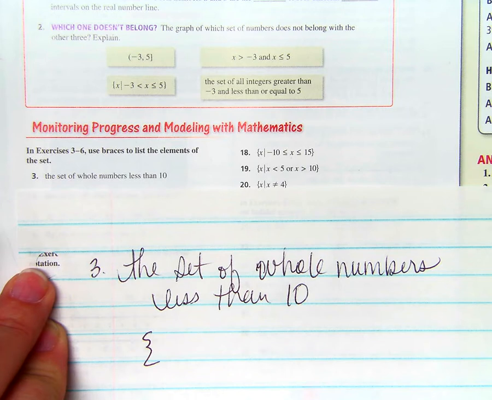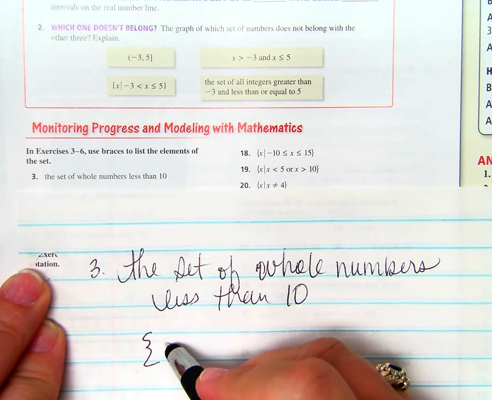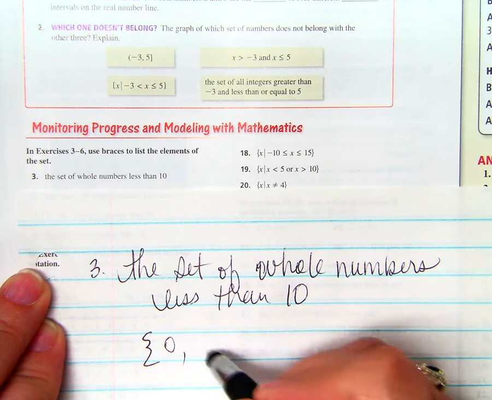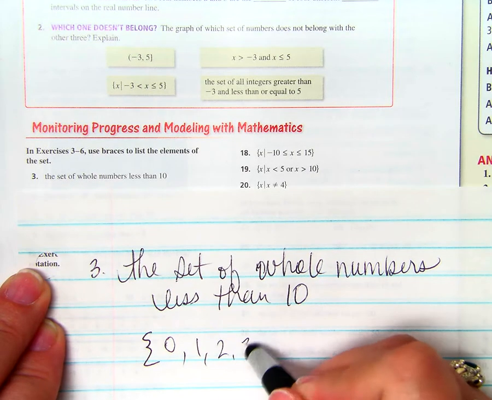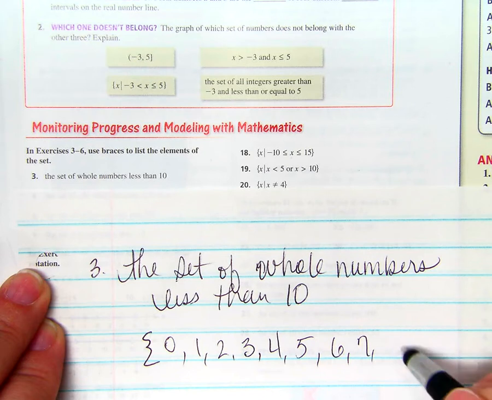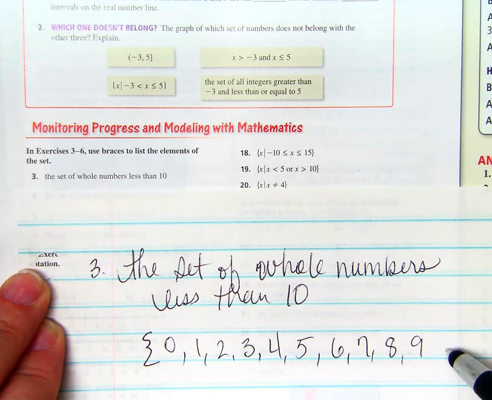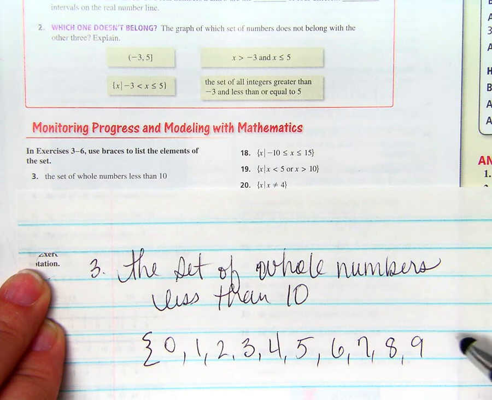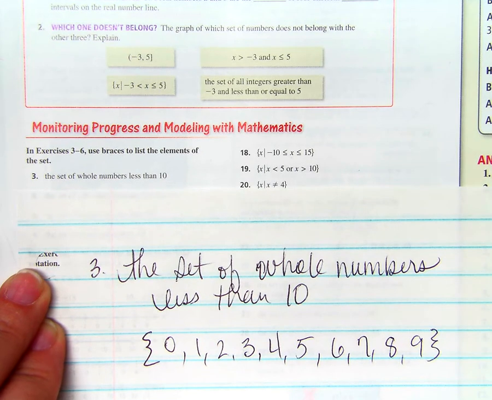So least to greatest, right? Numerical order, least to greatest. Okay? So what'd you say it was again? 0. Why didn't you say 10? Oh, less than, oh, you are so right.